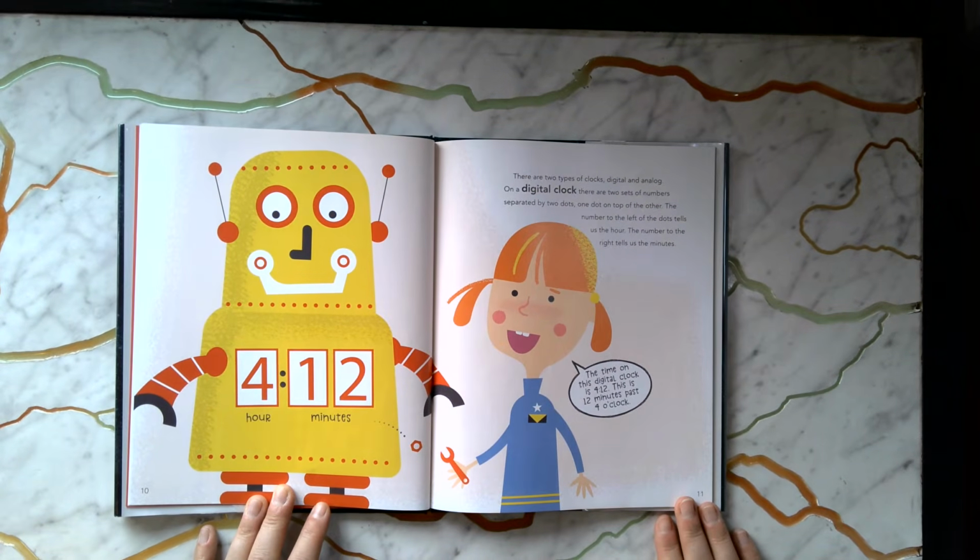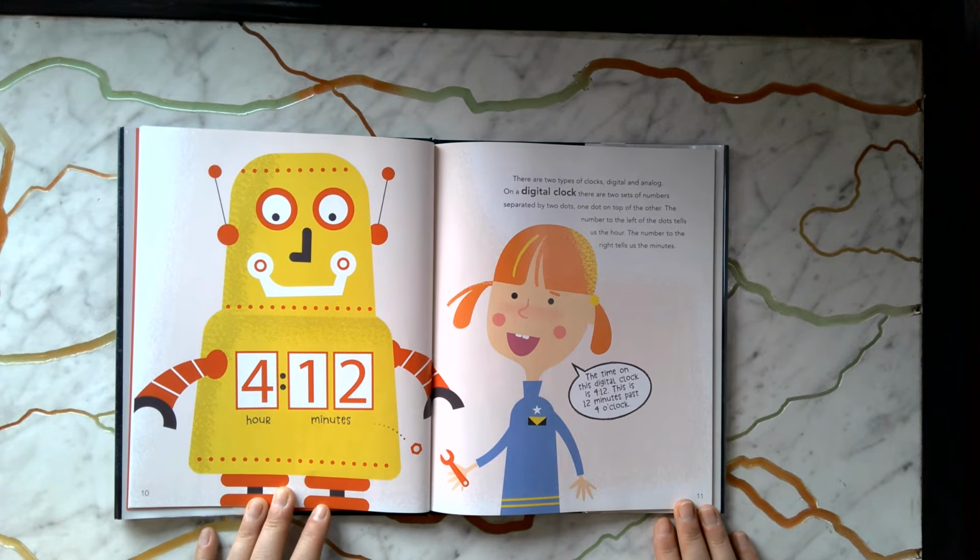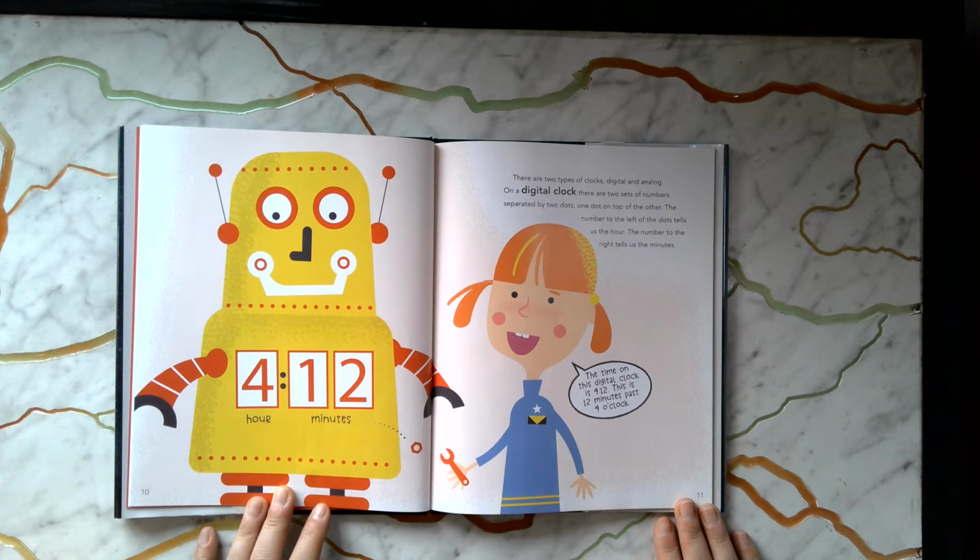There are two types of clocks, digital and analog. On a digital clock, there are two sets of numbers separated by two dots, one dot on top of the other. The number to the left of the dots tells us the hour. The number to the right tells us the minutes. The time on this digital clock is 4:12. This is 12 minutes past 4 o'clock.